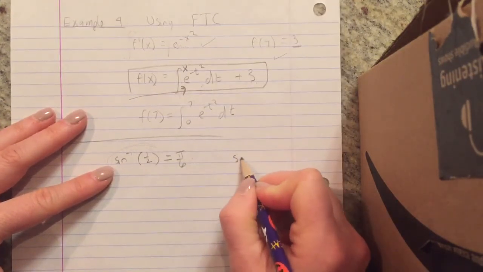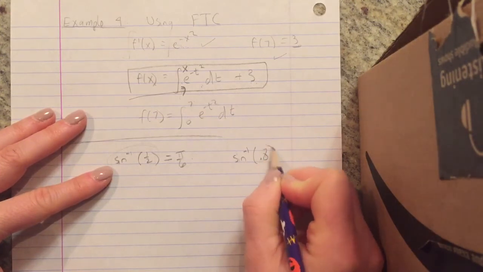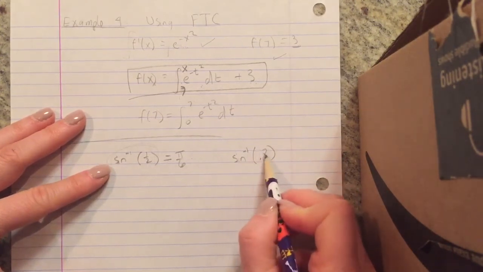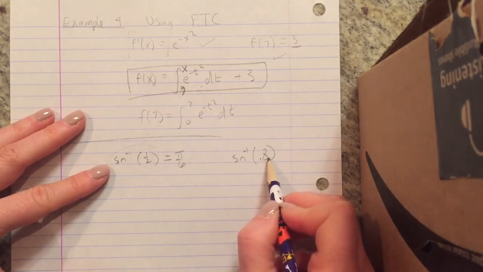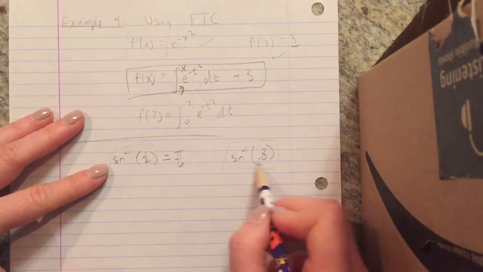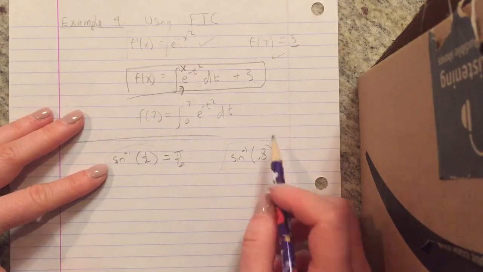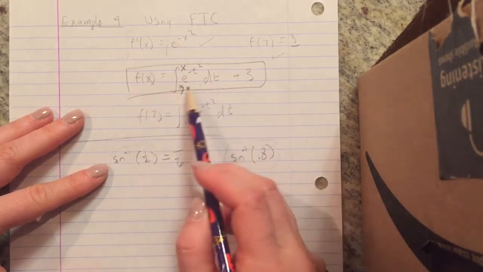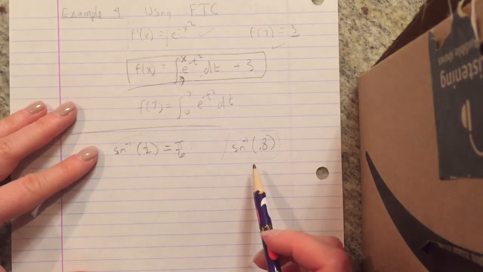But there are some angles where you plug that in and you just don't know what that is. For example, if I wanted to do the sine inverse of 0.8, we don't know what the sine inverse of 0.8 is in our heads, but you can still write it like that. That's still a number. It's not a pretty number, but it is a number. Kind of like this isn't a pretty function, but it is a function that meets the requirements that it wants us to meet.